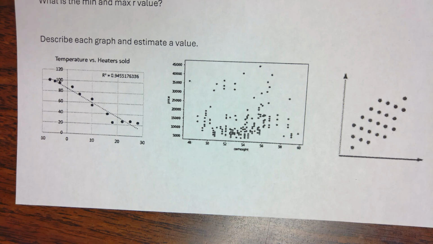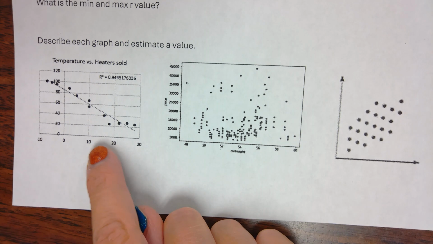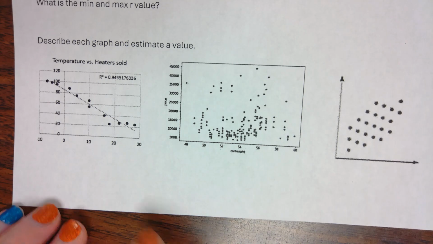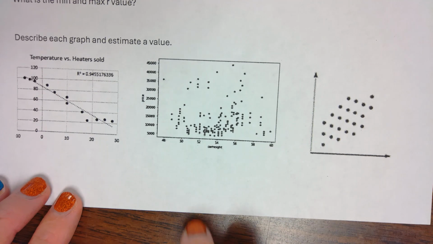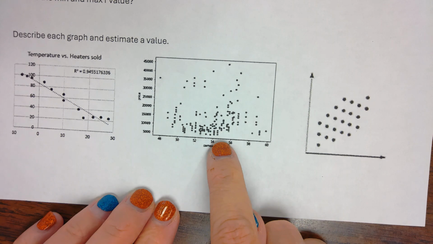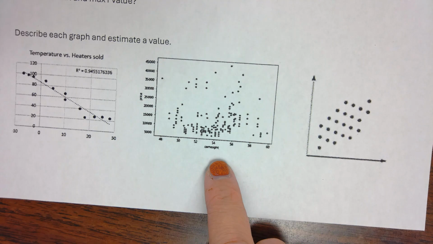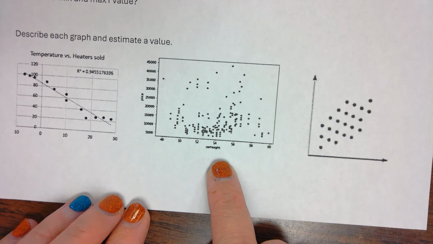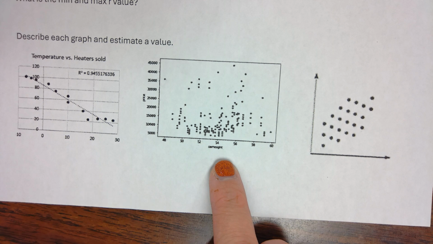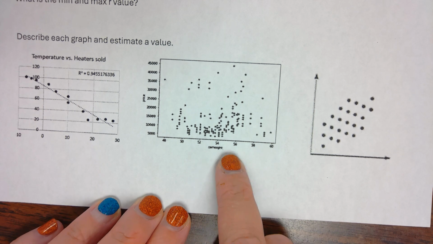Good. Okay. How would you describe this one? Strong and negative, right? Two words. For all of these, you have to give the positive or negative, and also the strength of the correlation. What about this one right here? What R value would you say? Do you see any correlation? No. So if there's no correlation, what number? 0. Yeah, that's it. R equals 0, no correlation.